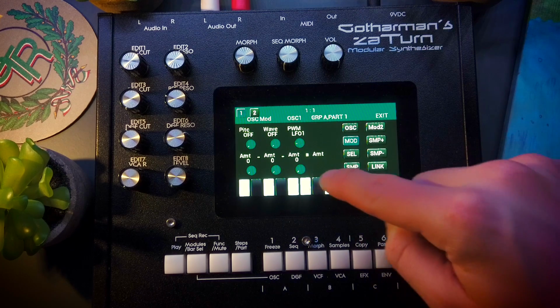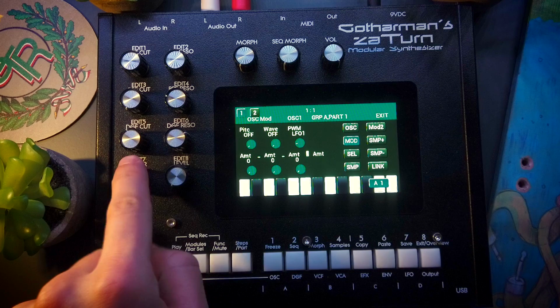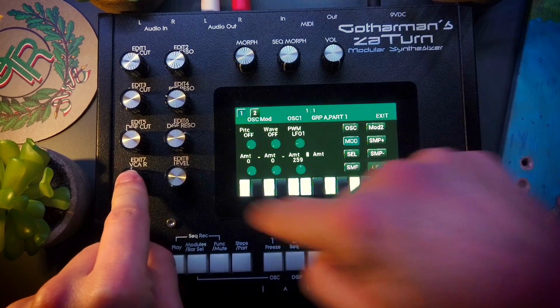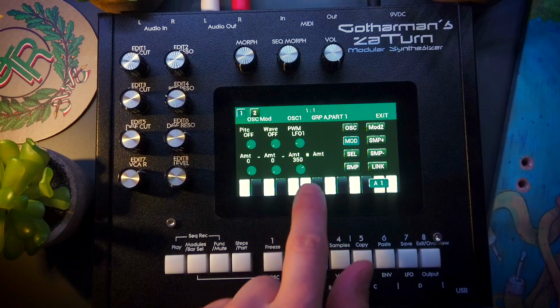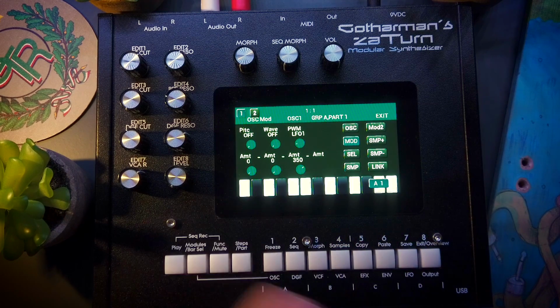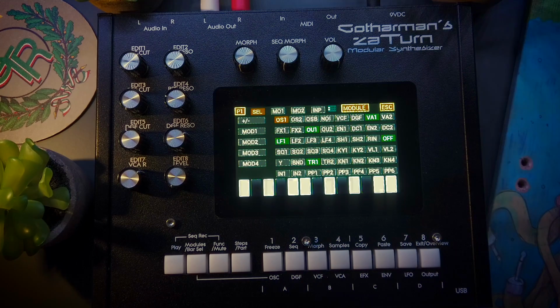Okay, so let's dial up the amount again. That is the third from the bottom row, 1, 2, 3, so this one. We could also have dialed that up in the overview screen, of course. But now we have the modulation, which we already listened to. Cool. Maybe before we continue with the sound design, let's enter a sequence so that we don't always have to press the keyboard keys to preview the sound.